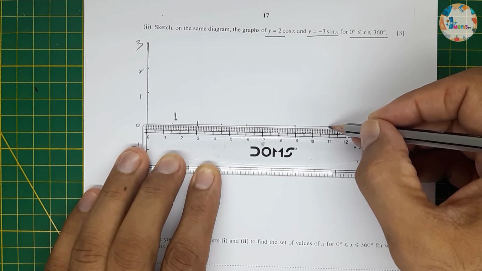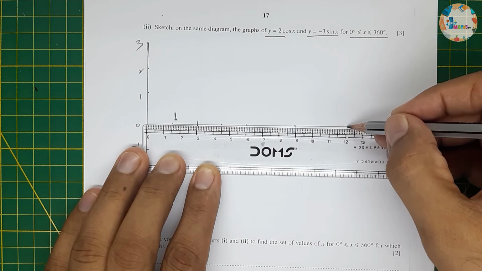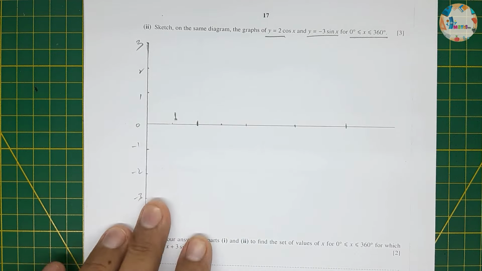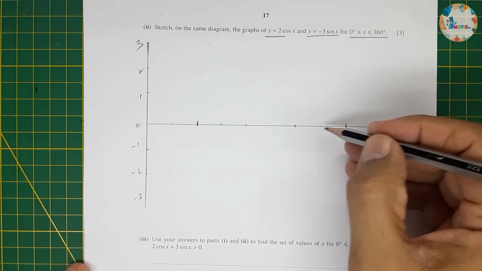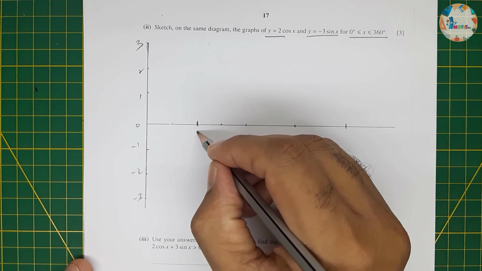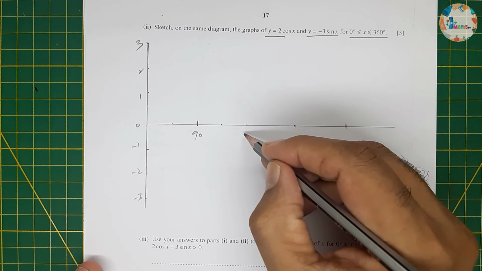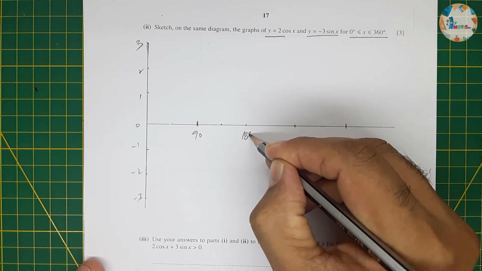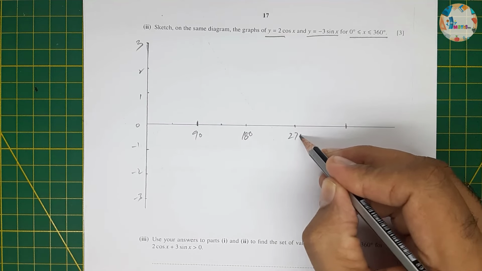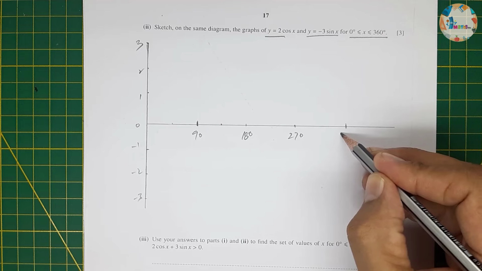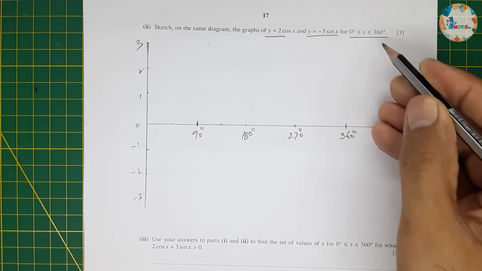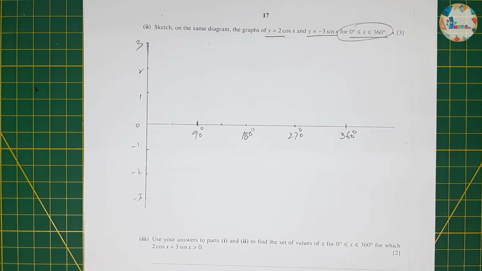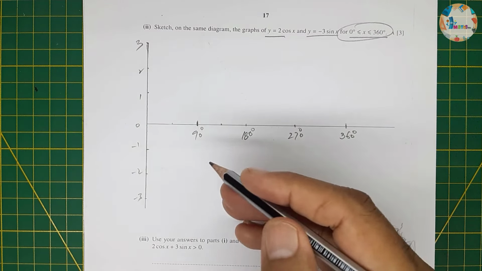So this one, 3, 6, 9 and 12. Okay, now this is done. It's not compulsory to take these, I'm just taking equal intervals for your understanding. So this will be 90 degrees, this will be 180 degrees, then we can have 270 degrees, and this will be 2 pi or 360 degrees. So we have taken this required scale on the x-axis, and these are the values.